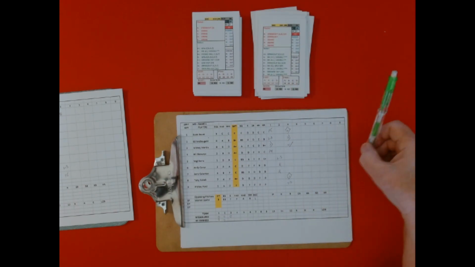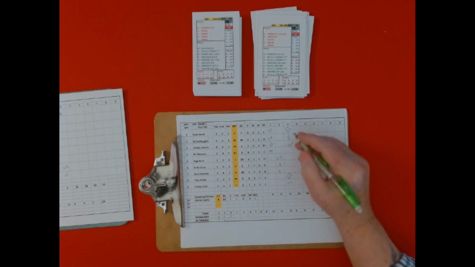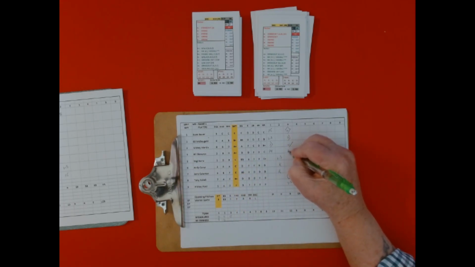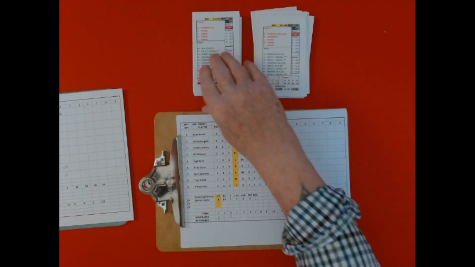Strikeout if he's a C, D, or F. Where are you, Skowron? D. Struck him out. That's a big strikeout for Warren Spahn right there. That's 2 down with the bases loaded.